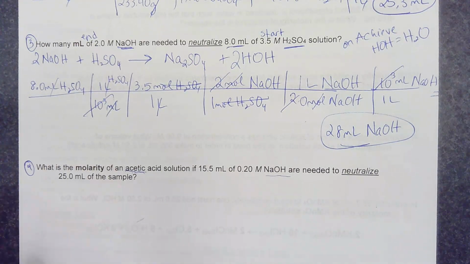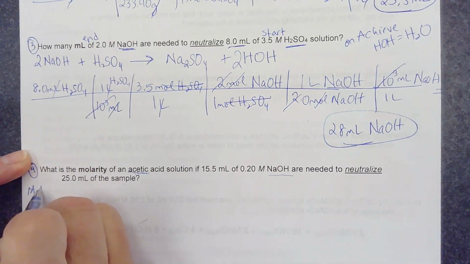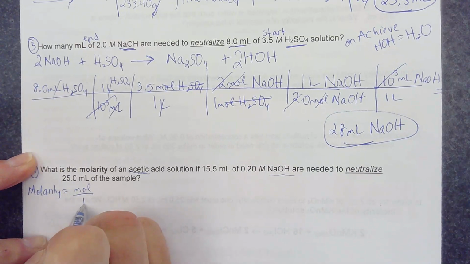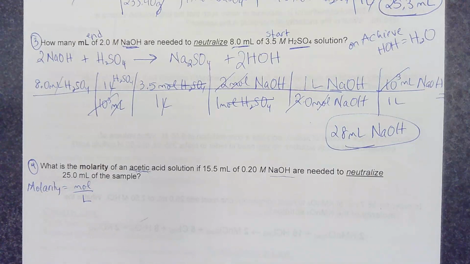So you need to make a note to yourself: molarity equals moles over liters. Who are you trying to find the molarity of? Say it one more time. Acetic acid. And the volume is what? 25 milliliters. So who are you trying to find the molarity of?